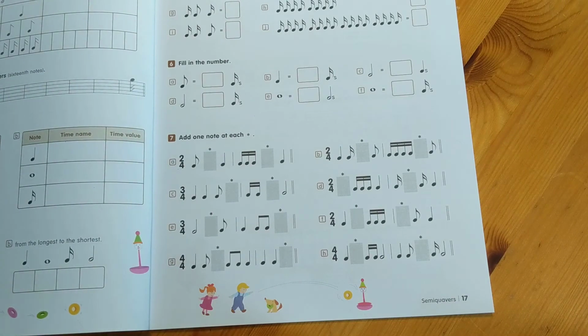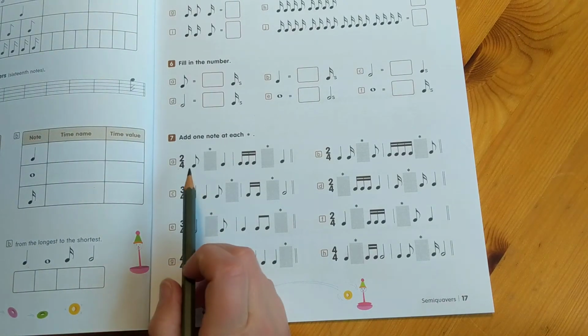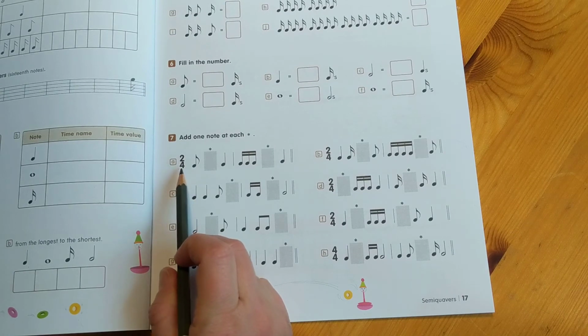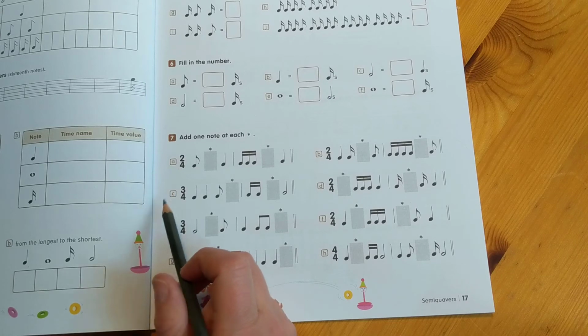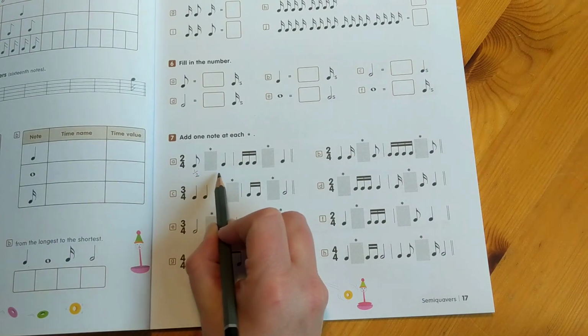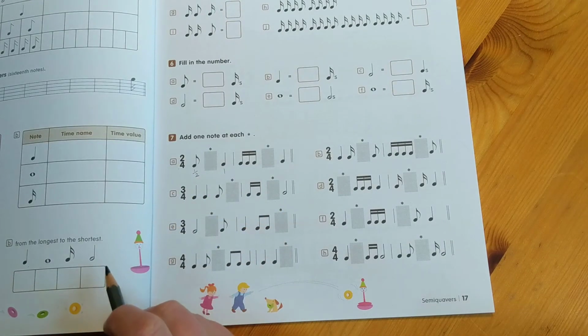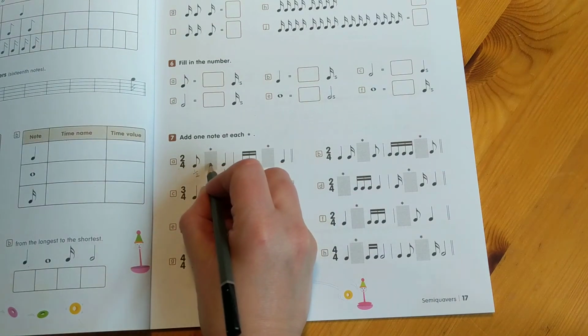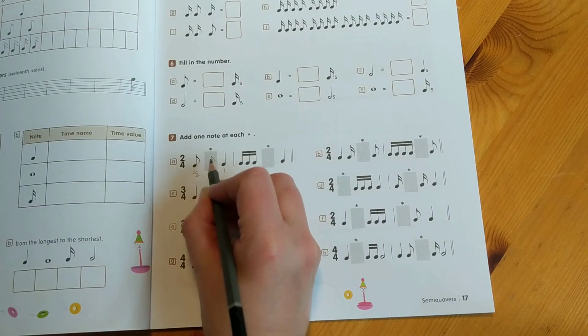And then some more musical maths down at the bottom of the page. You've got to look at your time signatures. So this one, 2/4, remember, means 2 crotchets in every bar. So here we've got half a beat and 1. So I've got 1 1/2 altogether in that bar. So I need another half to make it up to 2 altogether.